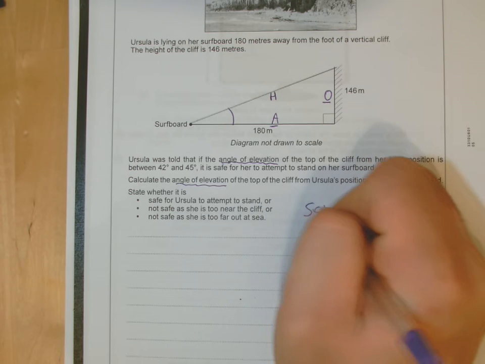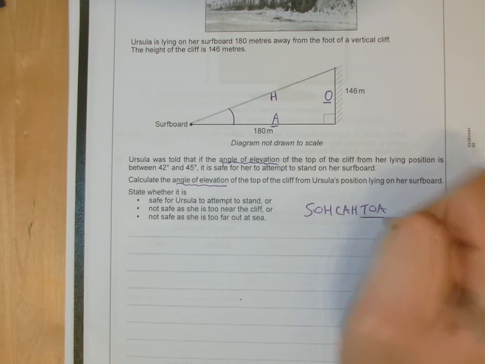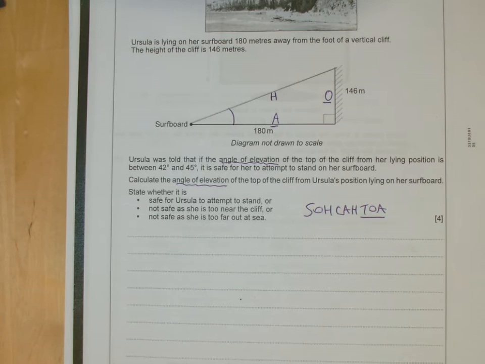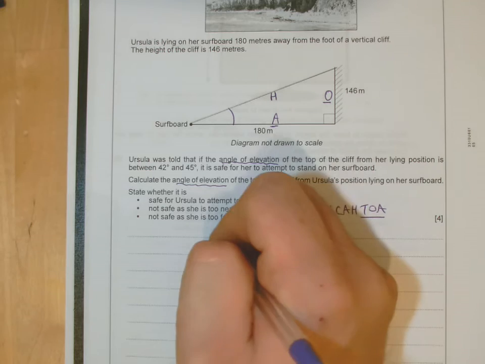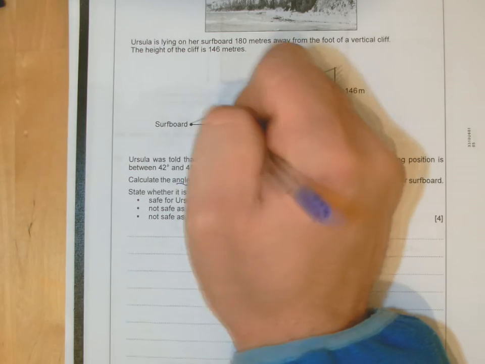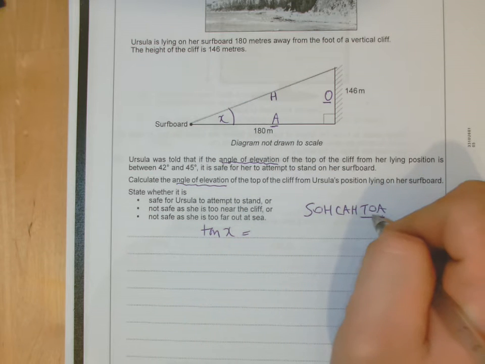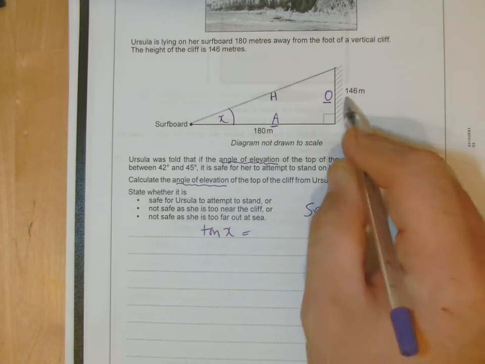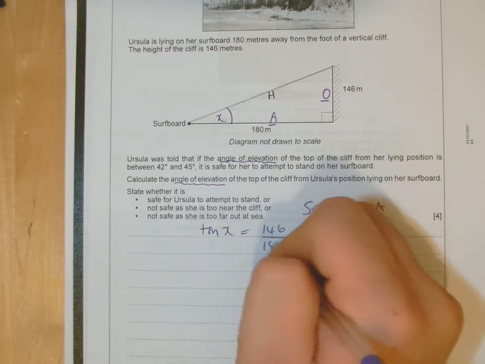So SOHCAHTOA, and of course it's tan, isn't it? Tan is what we're going to use. O and A is what we're going to utilize. So we're going to have tan of the angle. Now you can call the angle anything, call it x if you want. So tan x equals O over A, go in that order, O divided by A. So O is 146, divided by A, which is 180.